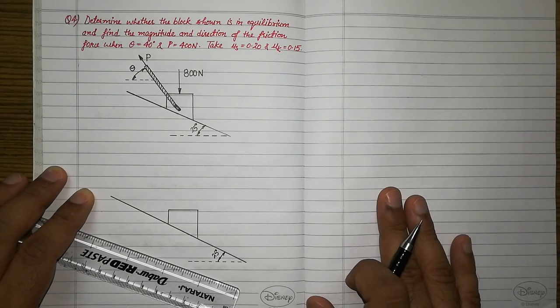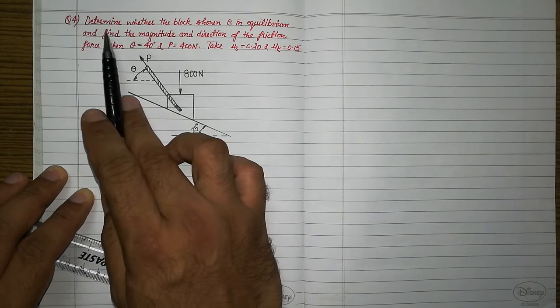Hello students, today we will discuss the fourth numerical on the friction chapter, and this is the third numerical on equilibrium of block category. In the previous two videos I discussed two numericals which were based on equilibrium of block. So let us solve one more problem on the same category. Now let us read the question first.